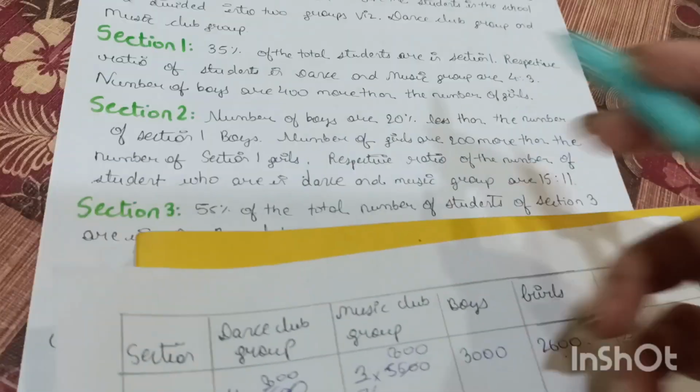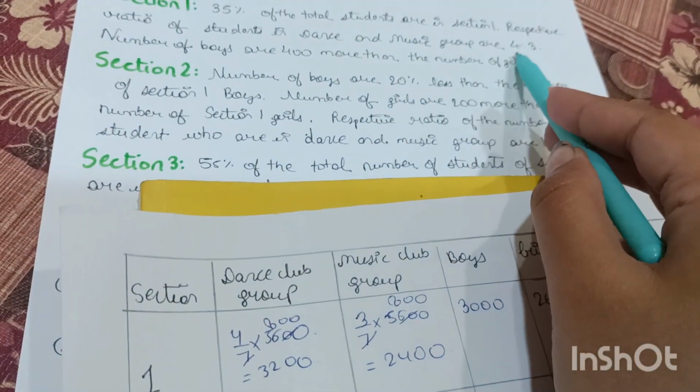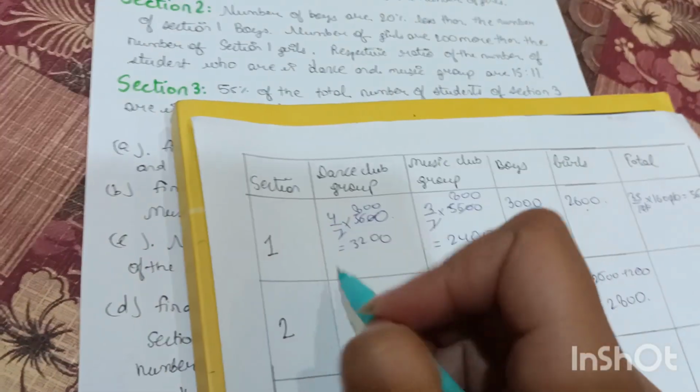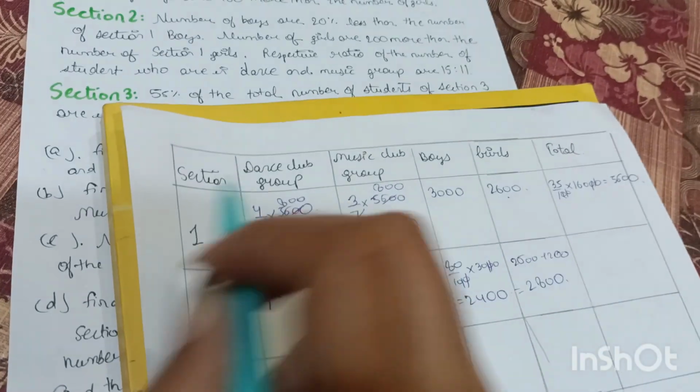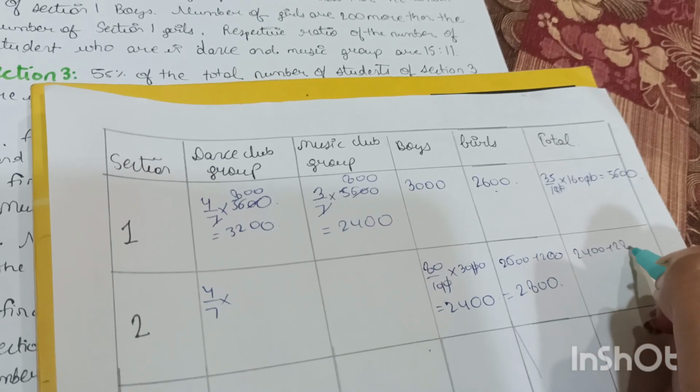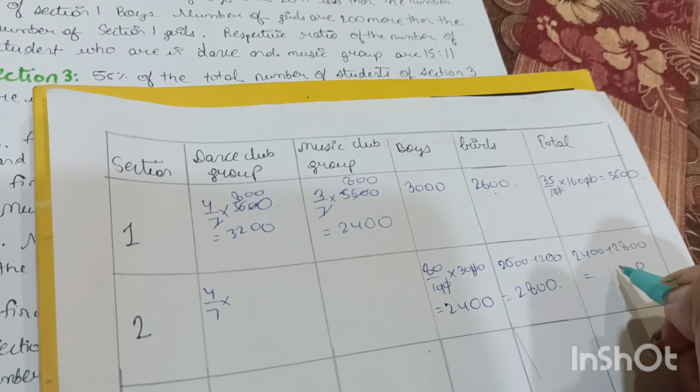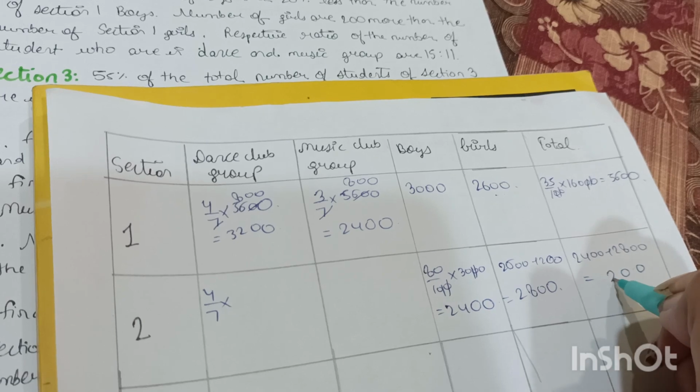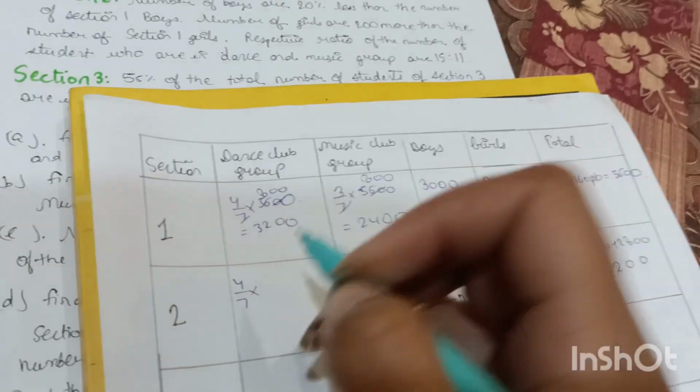Okay. So let's see. Then dance and music, it's given 4:3. So 4 upon 7 into total number, if you'll add it, you'll get 2,400 plus 2,800. So you'll get 5,200. Okay, so now this.